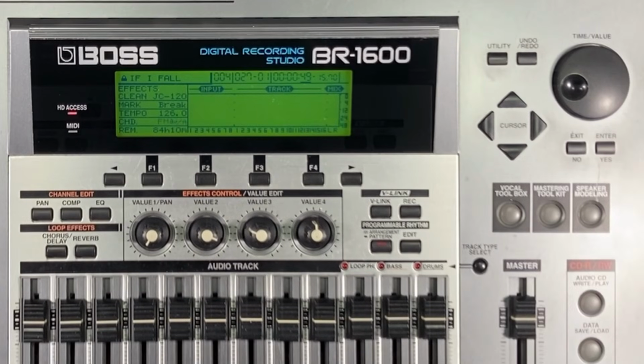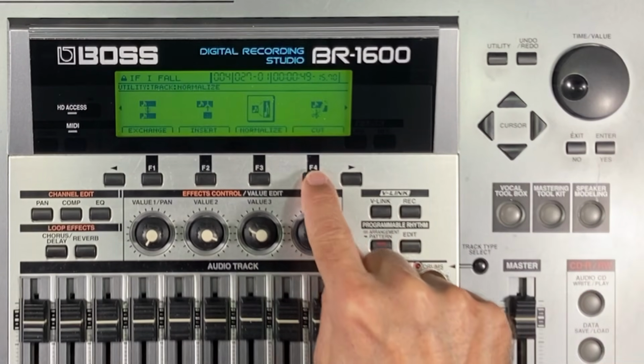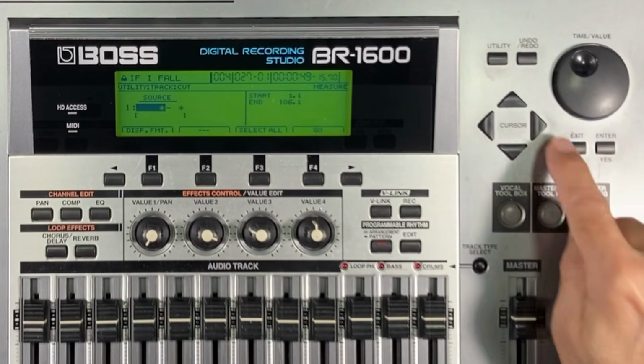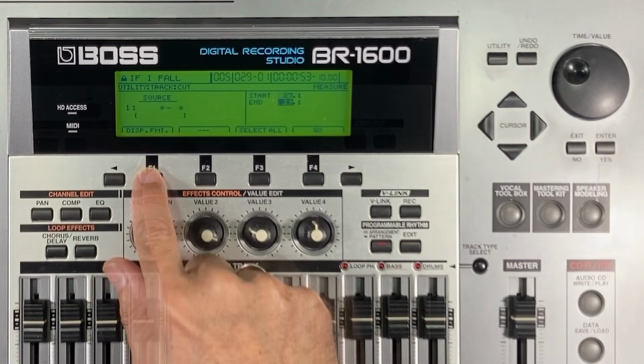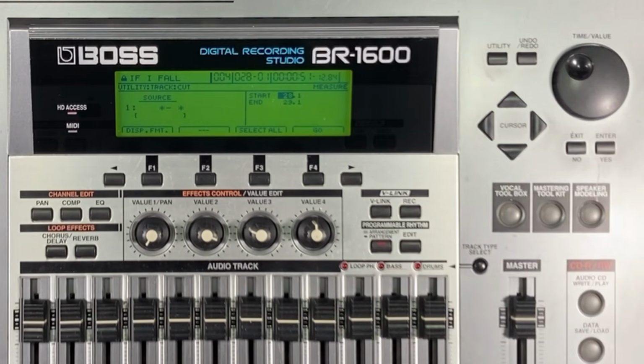Let's use cut to remove 1 bar from the 2-bar break between bars 27 and 29. Go to Utility, Track, and Cut. Select all the tracks and V-tracks. We'll remove a single bar by setting the start to bar 28 and the end to bar 29.